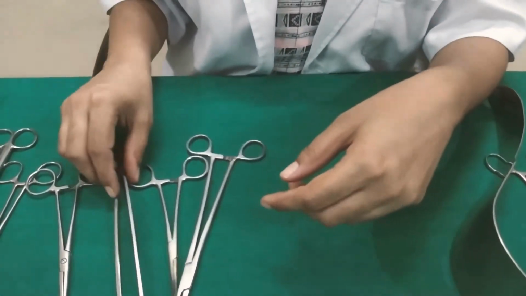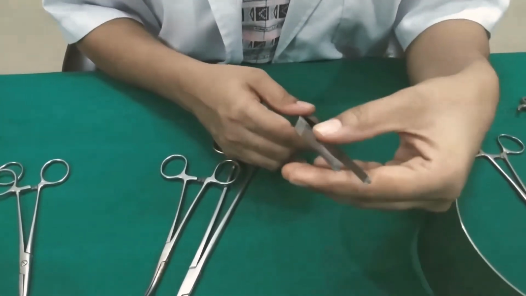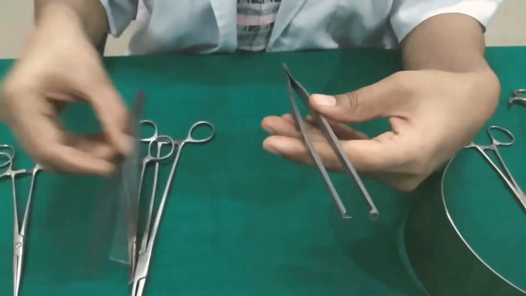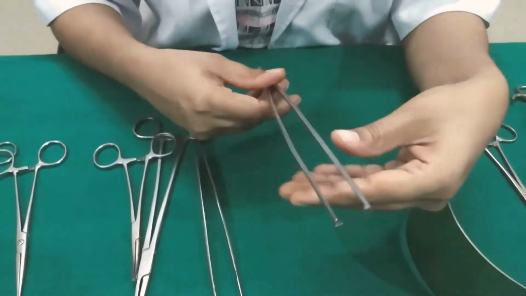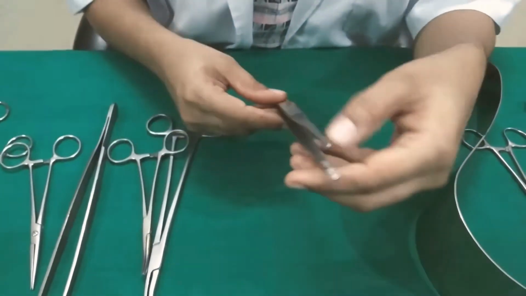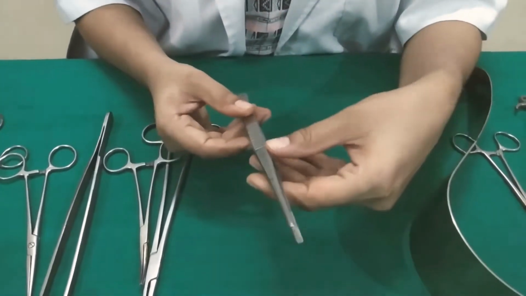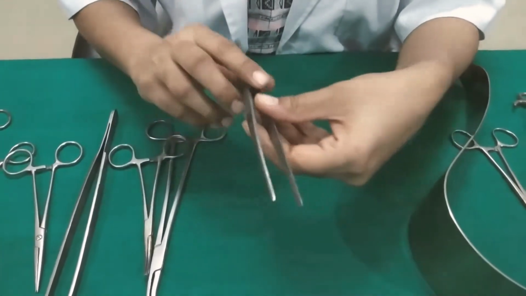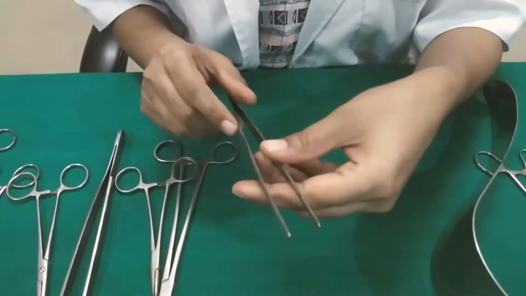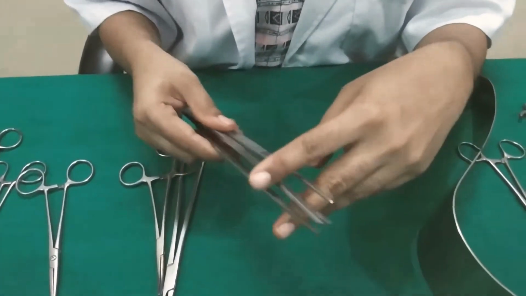Then coming to the toothed forceps, that is the Adson forceps, it is used to hold the skin during suturing or stapling, and to hold firm tissue like fascia or rectus sheath. While the smooth non-toothed forceps is also there, that is known as the De Bakey forceps, and it is used for holding delicate and friable tissue like peritoneum and muscle. They are also used in vascular surgery and retroperitoneal lymph node dissection.